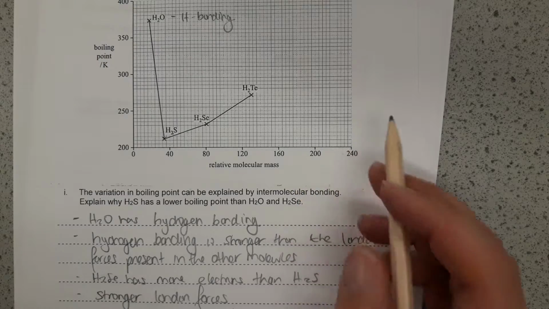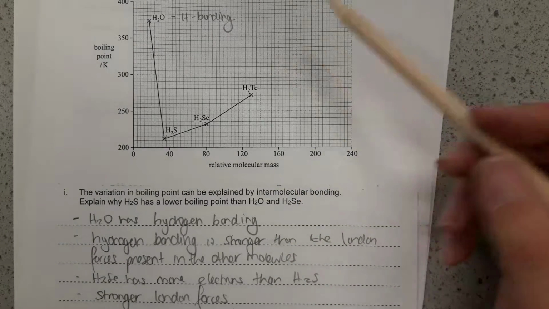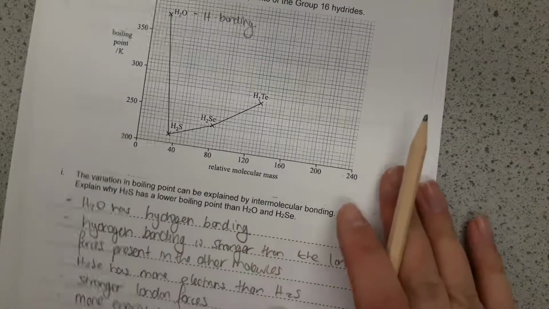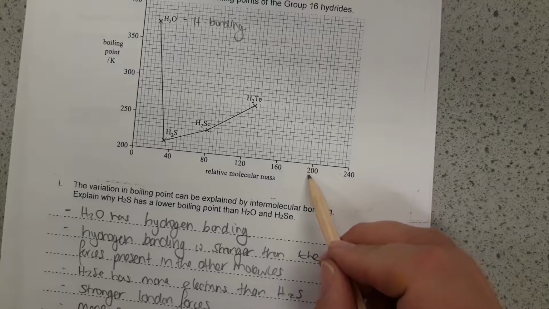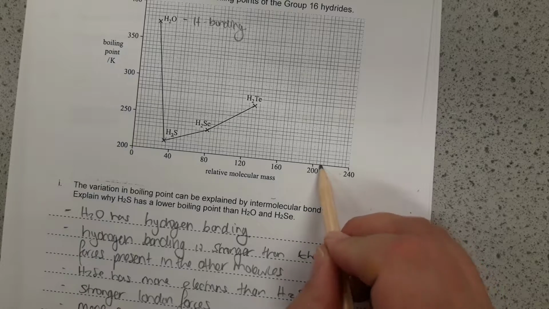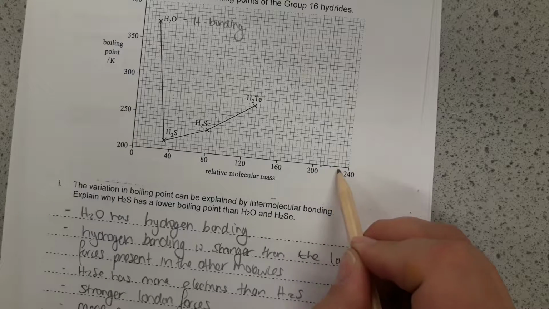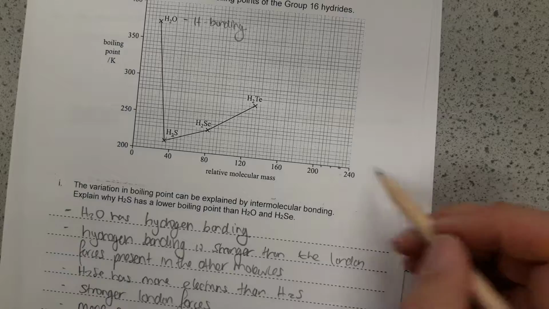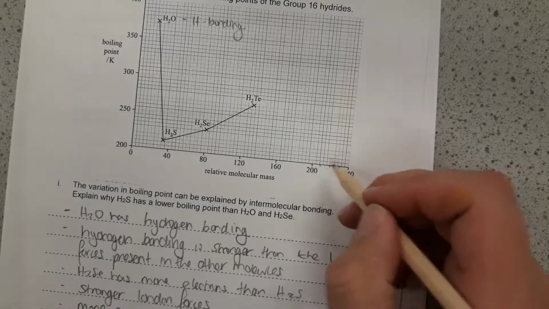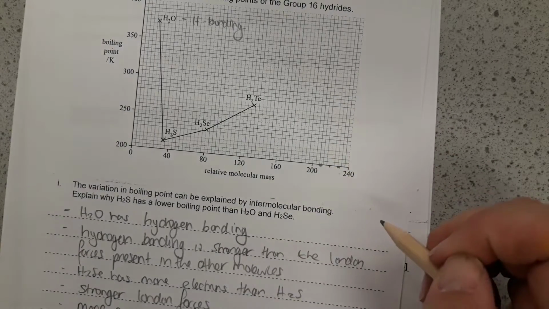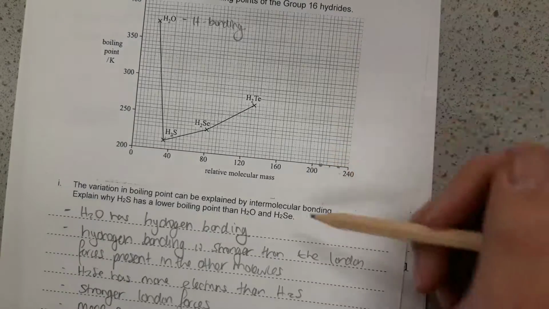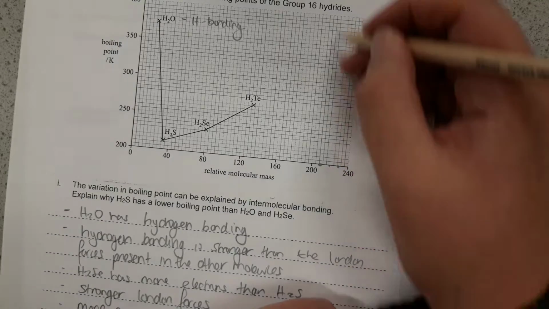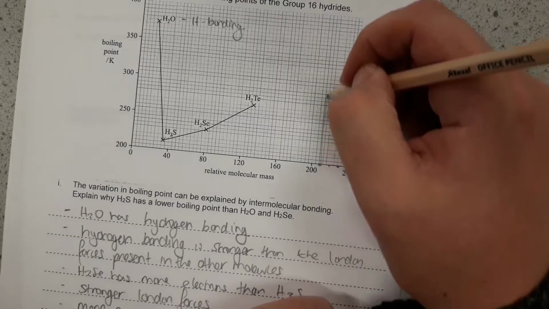If we look at what's happening here, we're going up in 40s across the big divisions, so we could argue that each 2 boxes is roughly 10. So 210, 220, 230, 240. It's not a particularly accurate scale, but your 211 is going to be around this point here. So we can guesstimate that your H2Po is going to be somewhere in this region.